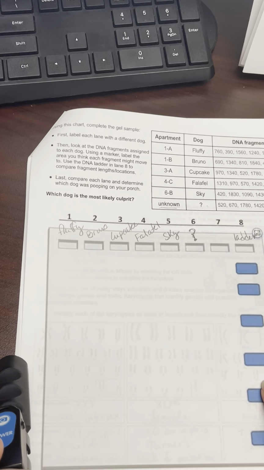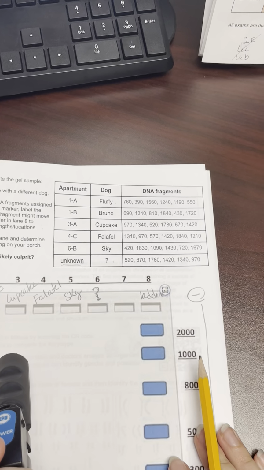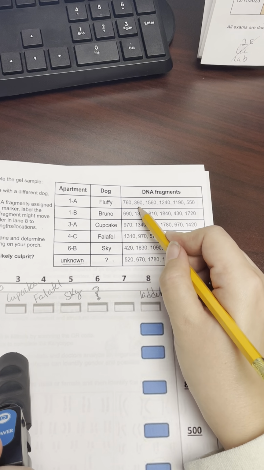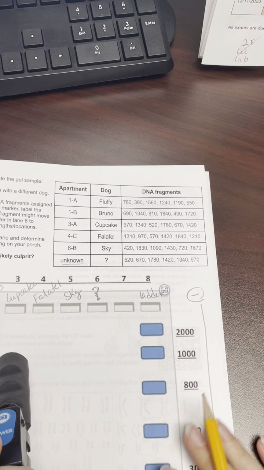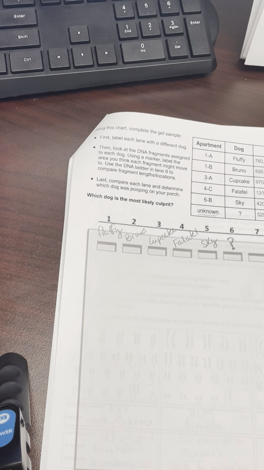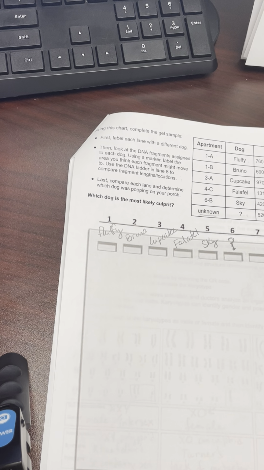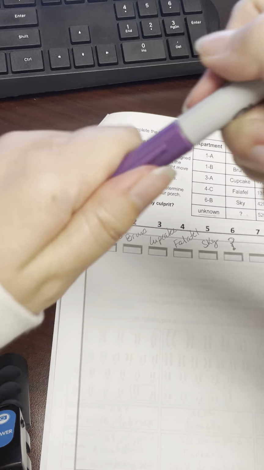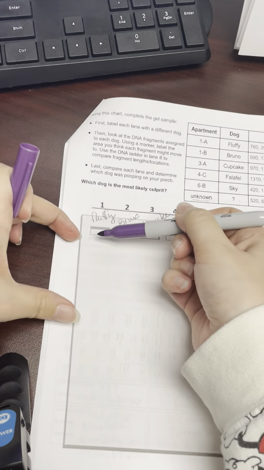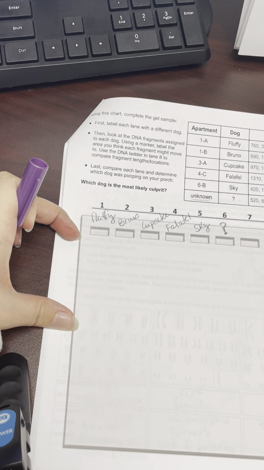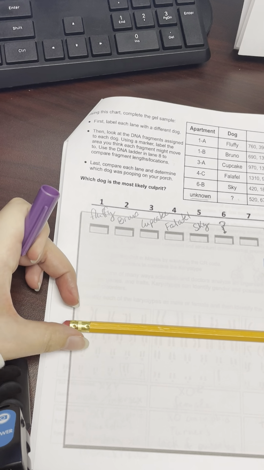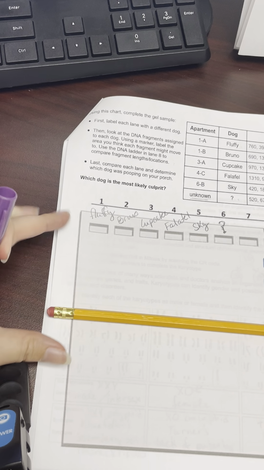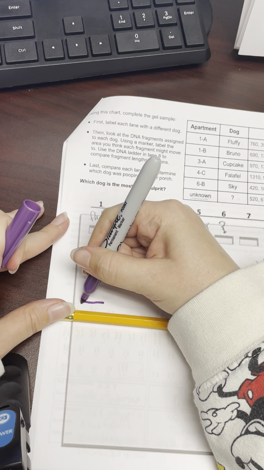So let's do Fluffy first. Fluffy has a DNA fragment at 760, 390, 1516, 1240, 1190, and 550. So what I'm going to do is using my marker here, I'm going to estimate where the gel will land. So first is 760. So that's almost at 800, but probably a little lower than 800. So I'm going to put a fragment right here.